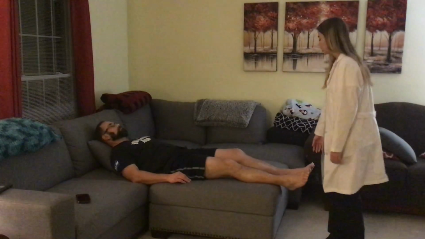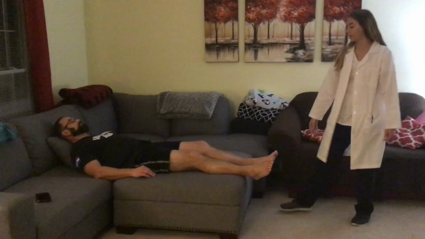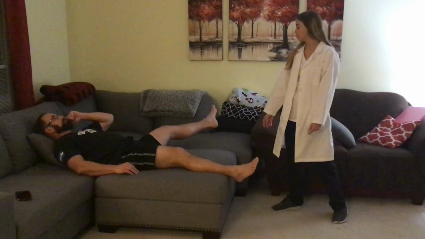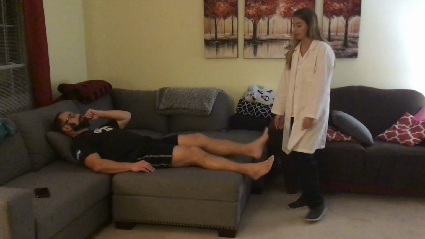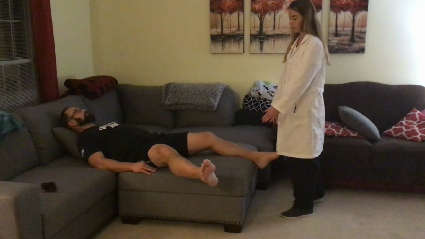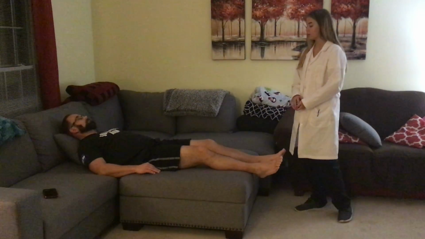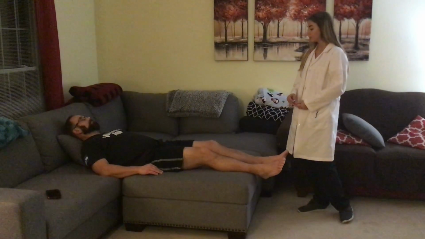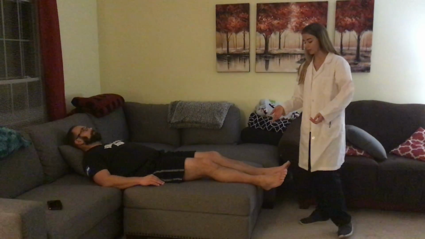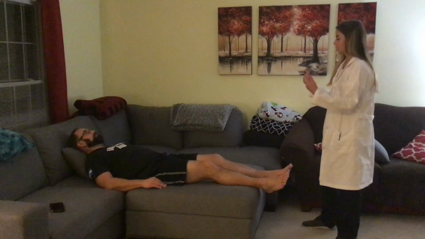And then for this leg, I'm going to have you bring it out from your body. And then you can bring it back in. And then same on this one. Out and then back in. All right. So your abduction and adduction are sufficient. You have complete range of motion in your hips and your knees. So you can go ahead and sit back up.